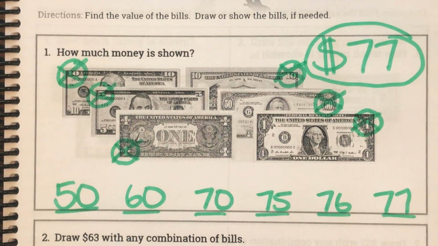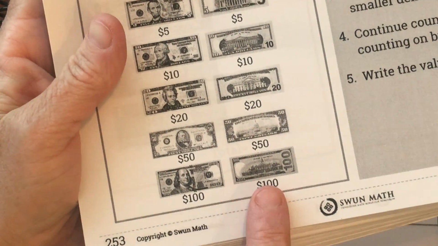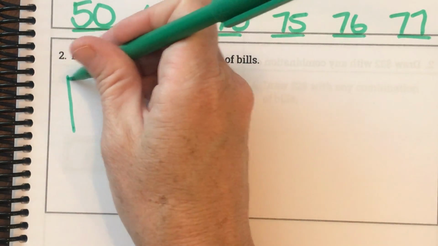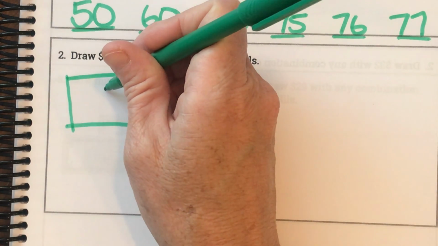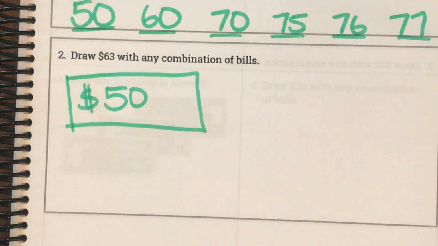Okay, let's look at a different type of problem. This one says, draw $63 with any combination of bills. Now, it could be any, but we're just going to keep our same strategy of going from the largest to the smallest. So, $63, could she have any hundreds, friends? No. Could she have a 50? Ooh, definitely. That would be fun to have a $50 bill. I don't think I have had lots of 50s. Okay, so could she have any more 50s? No, she couldn't, because a 50 and a 50 would be 100.